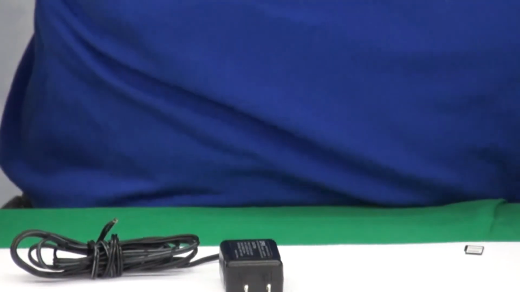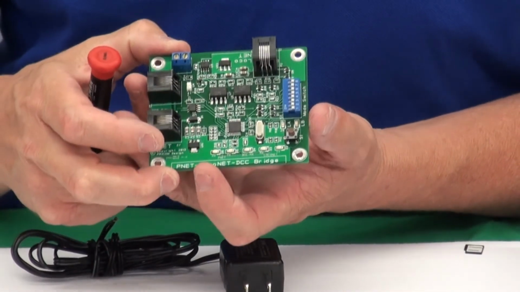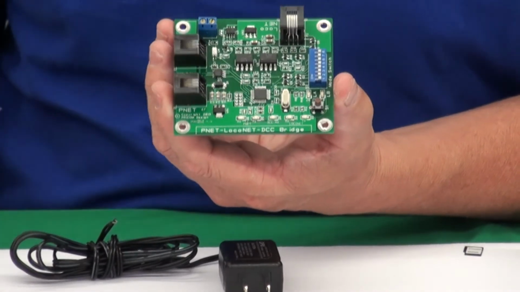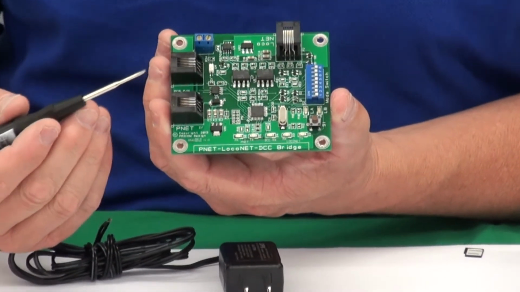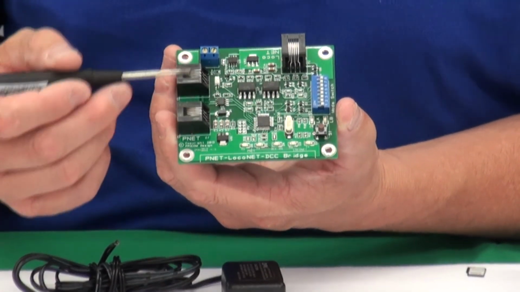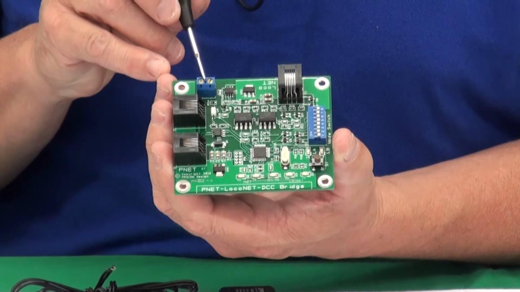Talking about the LocoNet bridge, the LocoNet bridge is really key for receiving fast clock. That's all we're doing with it right now. We can do more in the future, but right now all we're doing is receiving fast clock. On this board, we've got our standard 2 P-net jacks. This board also has a DCC input on it.